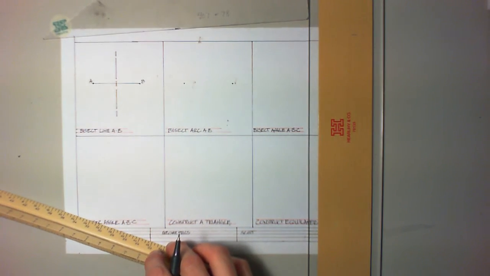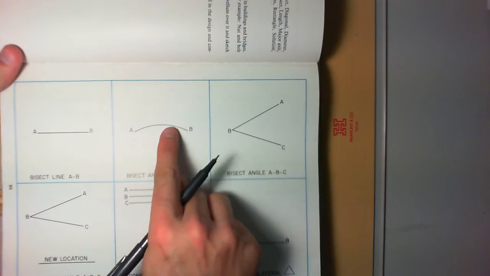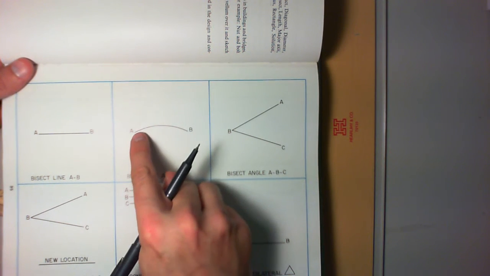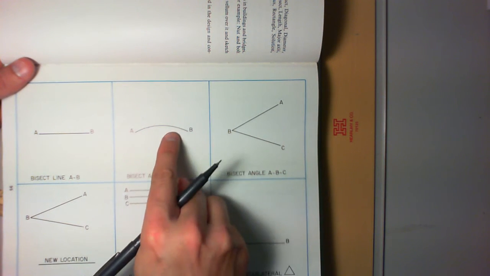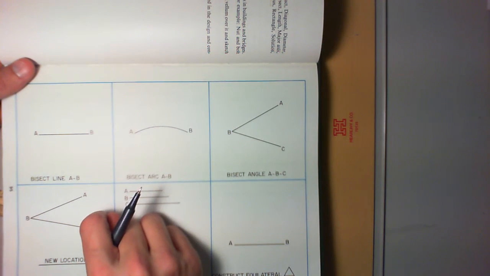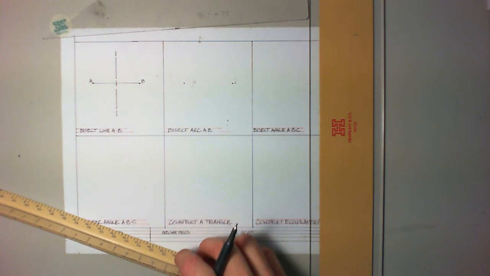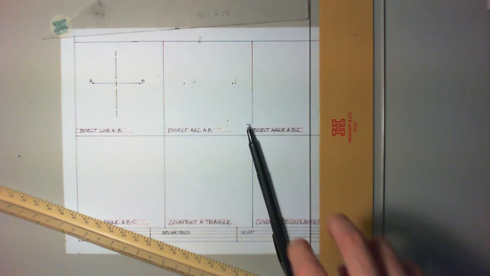Now, if we're bisecting the arc, if we're going to reproduce this arc, all you really need to do is we want to just find that midpoint again. So you want to measure that distance. And what we'll do is we'll try to find that center. So we'll grab our compass.